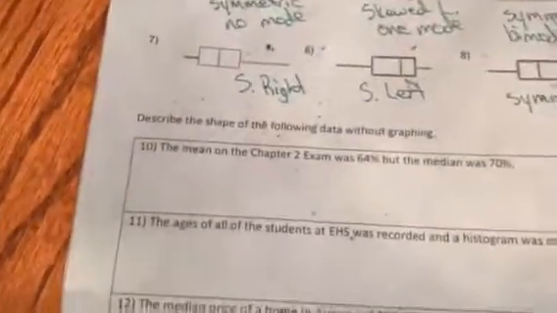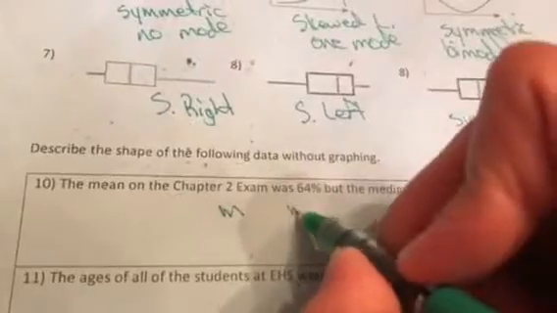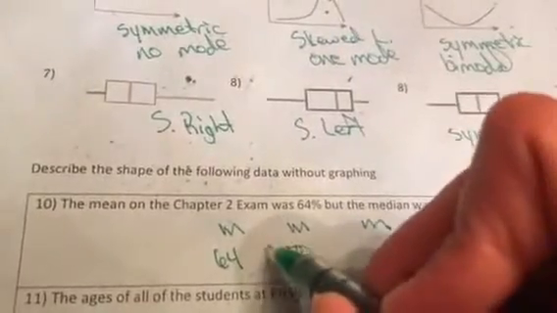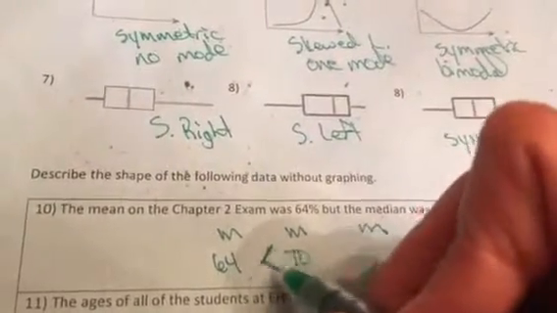All right, so describe the shape of the following data without graphing it. So the mean was 64%, but the median was 70%. So if you put your mean, your median, and your mode, and your mean is 64 and your median is 70, since it's pointing to the left, this would mean that it's skewed left.